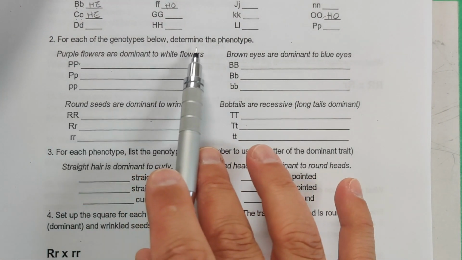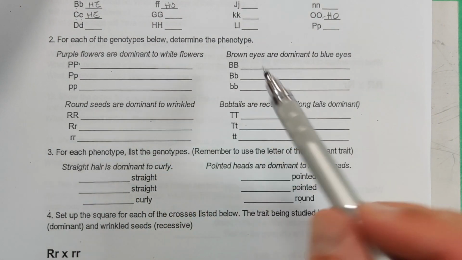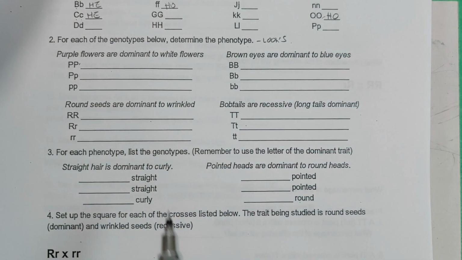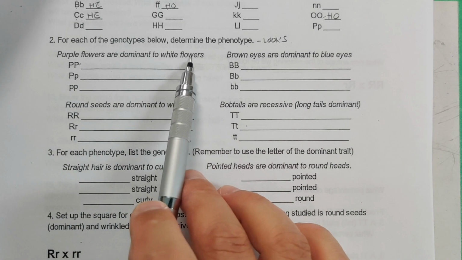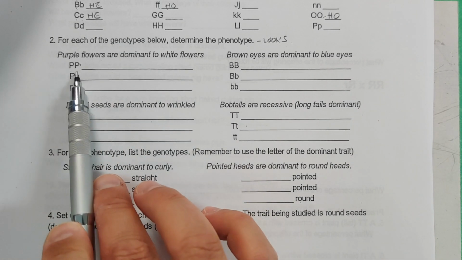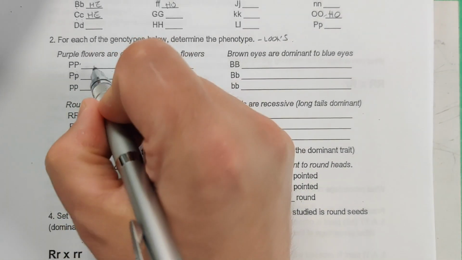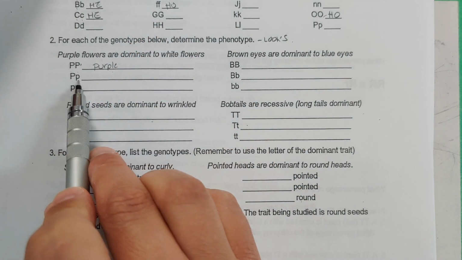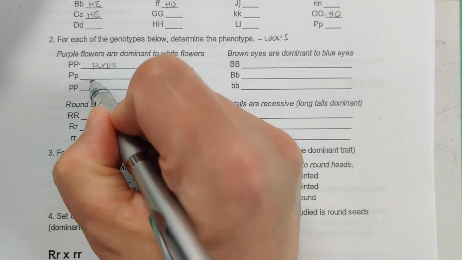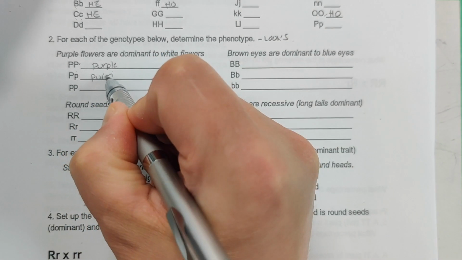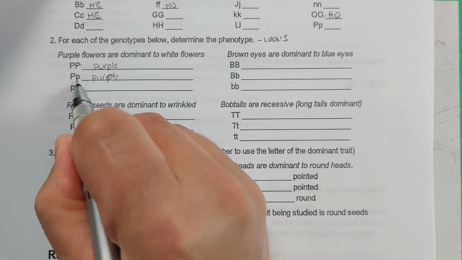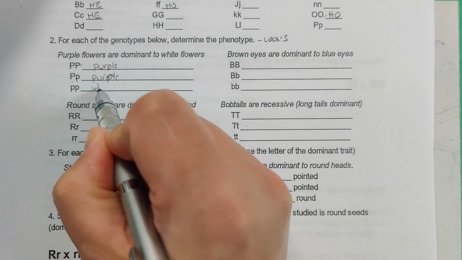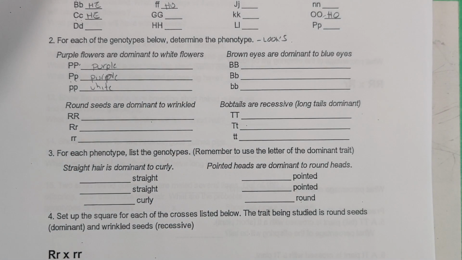For each of the genotypes below, determine the phenotype. Phenotype is what it looks like, right? So, purple flowers are dominant over white. So if it's big P, what would that flower look like? Purple. All right. If it's big P, little p, it would still be purple because that big P would overtake the little p for white. But if it was little p, that would actually be a white flower on a pea plant.